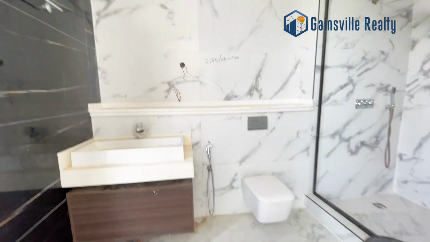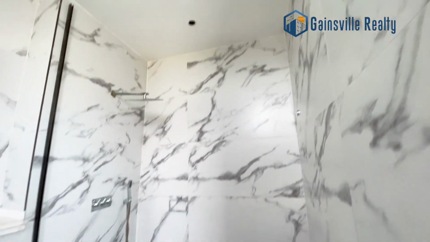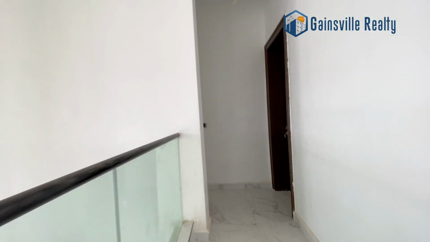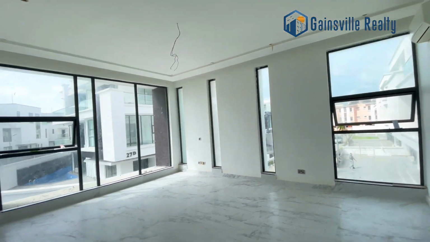You have the floating WC, and that's the shower cubicle. So an update, the furniture for the cinema is here, but we haven't unboxed and started to mount them up. So they haven't been installed yet, but they're here. So when you continue down the hall here, you have this room.